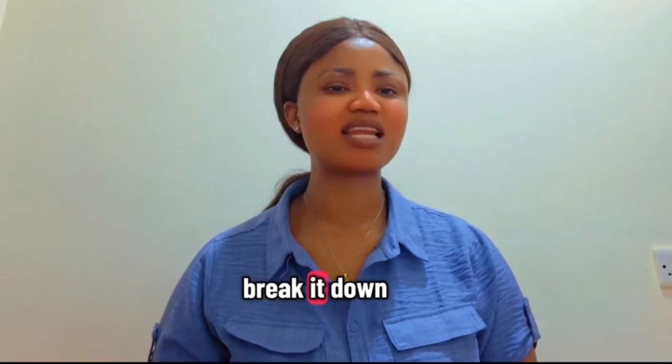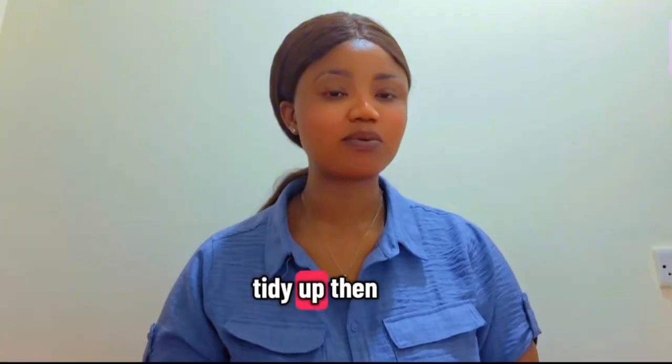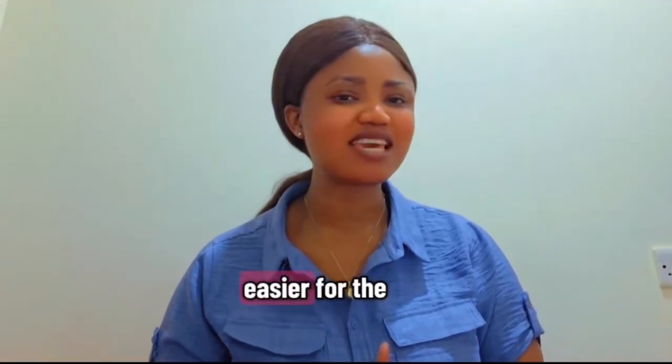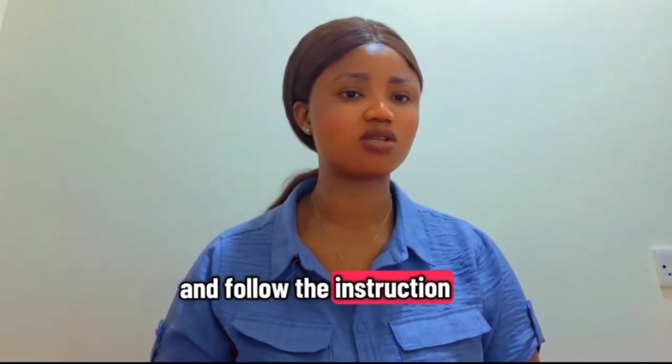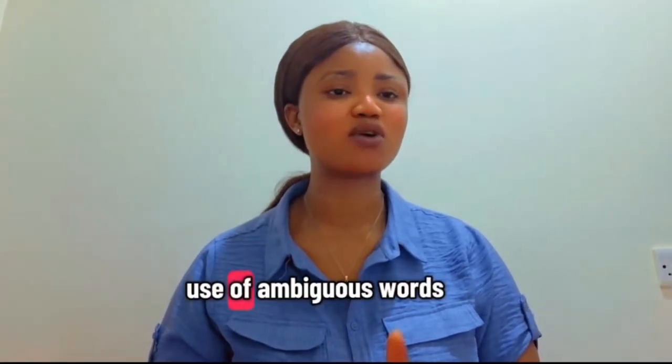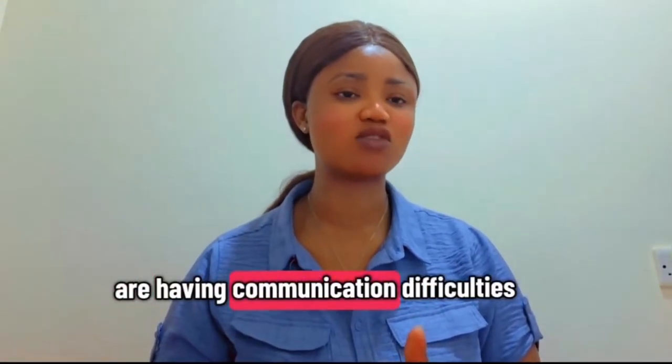You can just break it down into short steps. Joshua, finish your snack, tidy up, then go play. This makes it easier for the child to process and follow the instruction. So avoid the use of ambiguous words on children that are having communication difficulties.